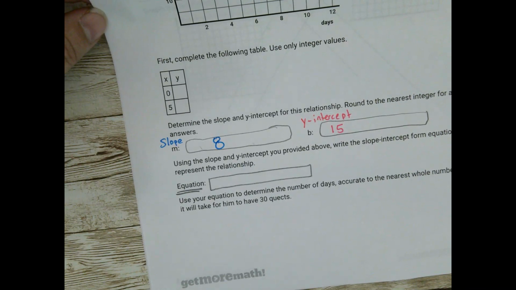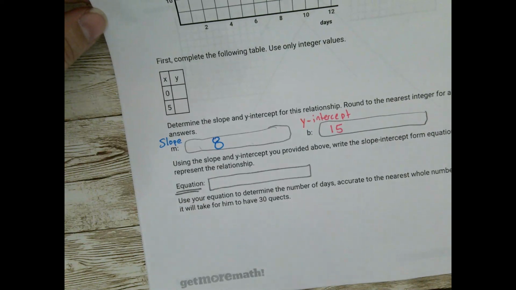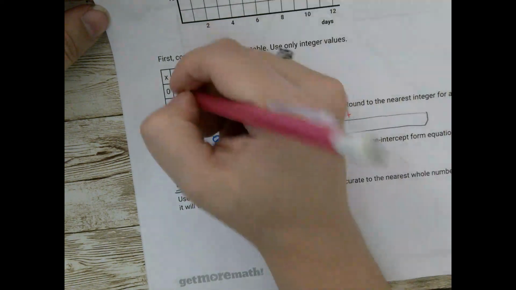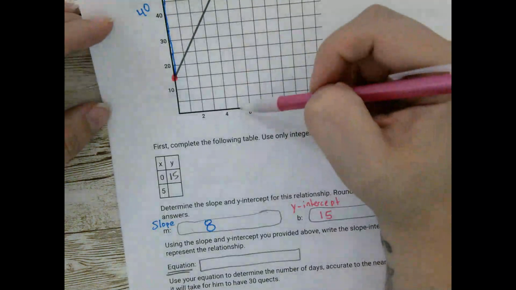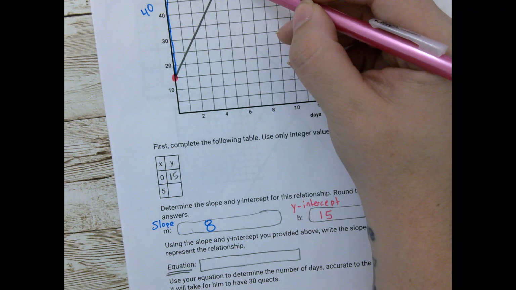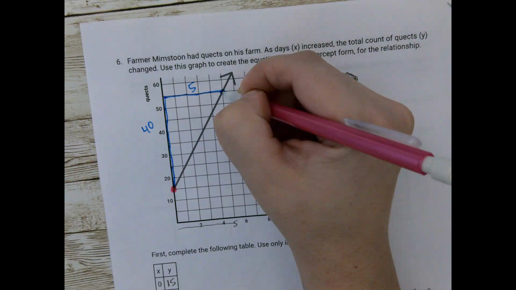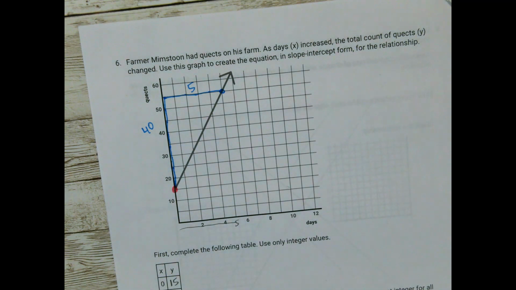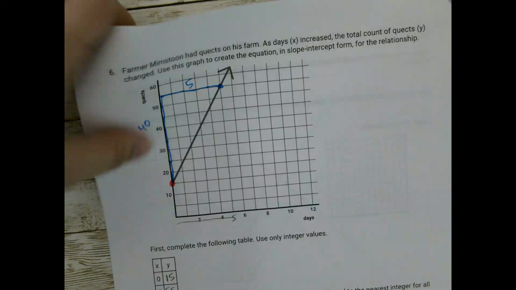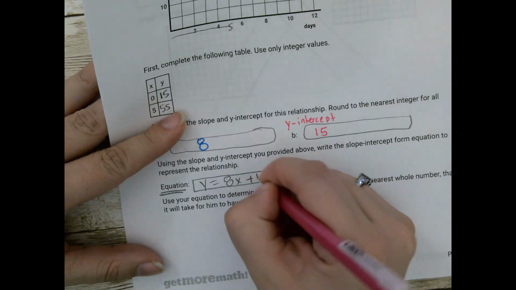Okay. You should be able to use your graph to fill in the following. When x is 0, what is y? 15. When x is 5, y is? Go over to 5. 55. Yeah, 55. If you don't know how to read a graph, then yes, you can plug it into your equation. Y equals 8x plus 15.